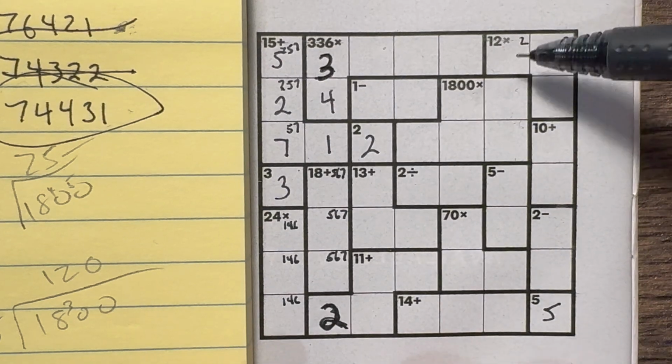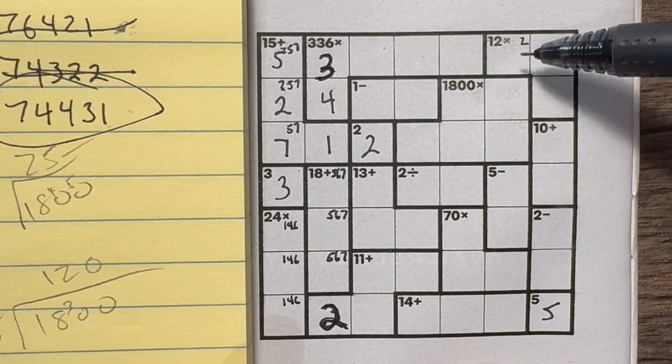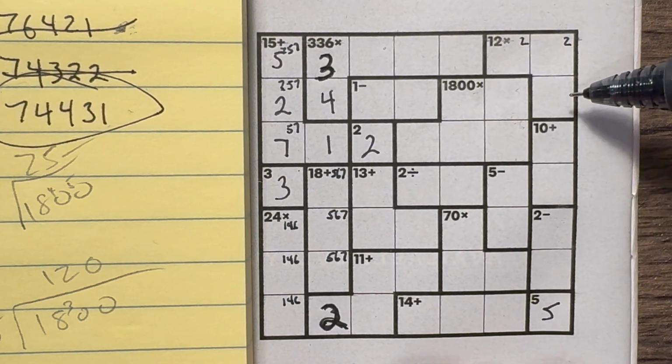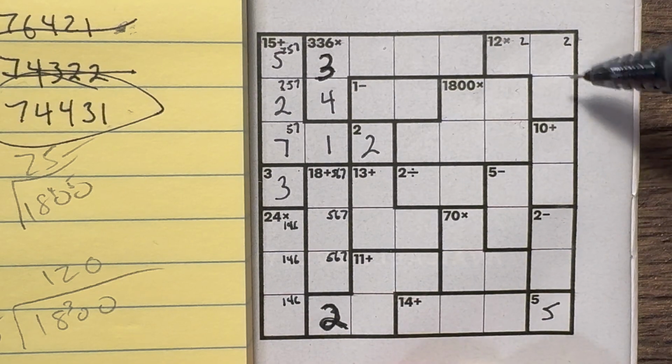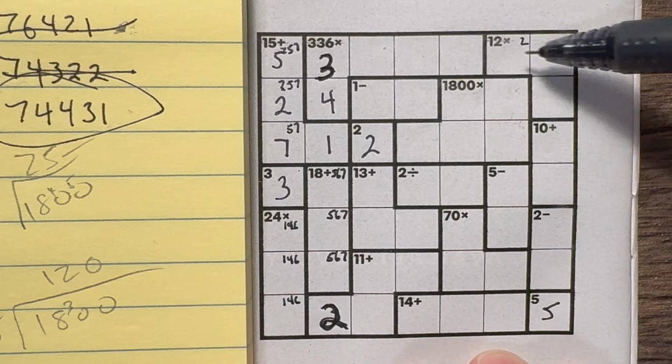Okay. So now I need 6. This is 2, 6, 1 or 2, 2, 3. Can't be 2, 2, 3 because of this 2. Boy, I hope I haven't screwed up this puzzle. This is 2, 6, 1 somehow.